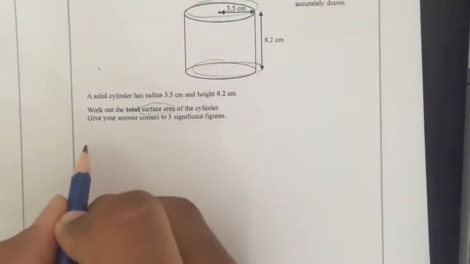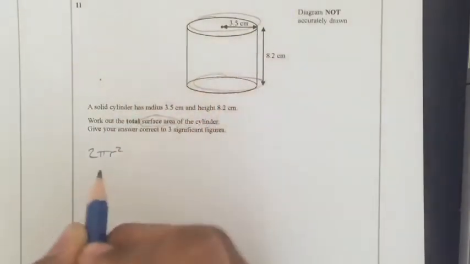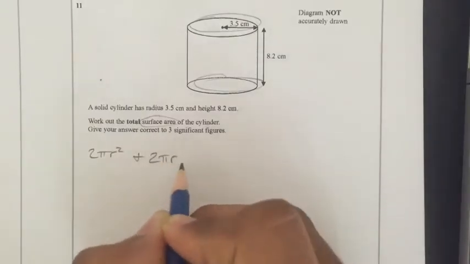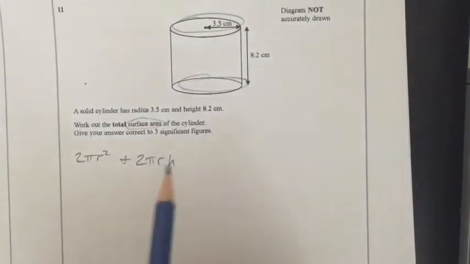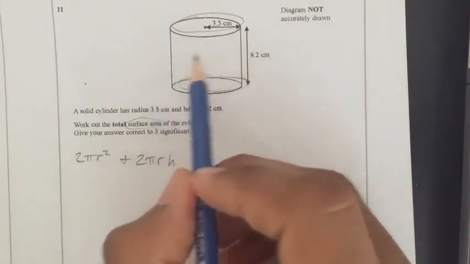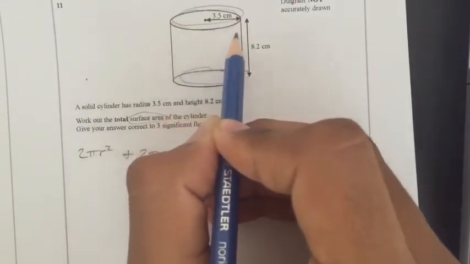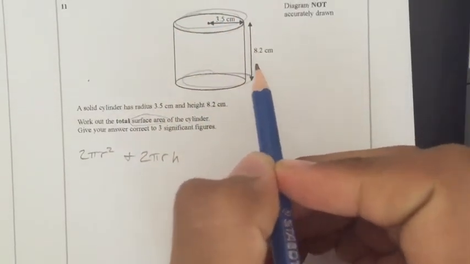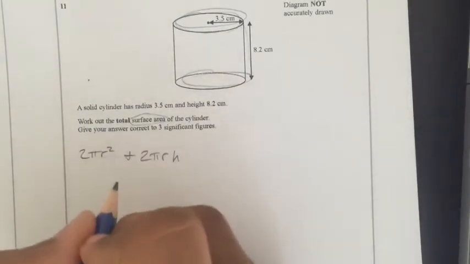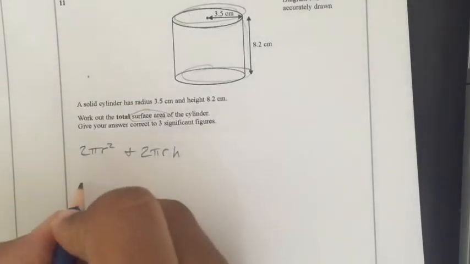So the equation would be 2 pi r squared for both the circles plus 2 pi r h. Now the reason I got 2 pi r h is because the area of the curved surface is just the circumference of this circle multiplied by the height, if you think about it. So this would be our formula to use. Now we can just substitute in the numbers.